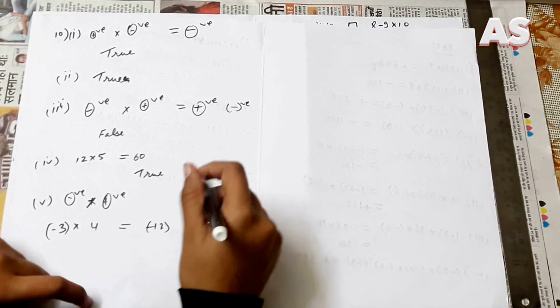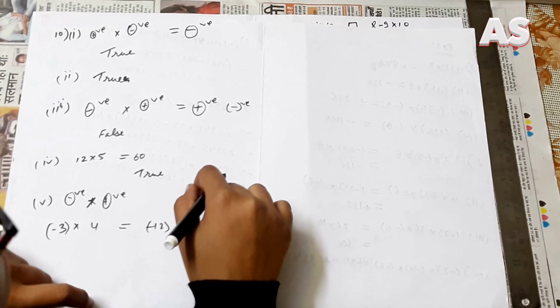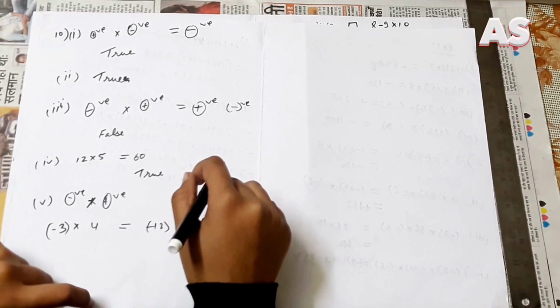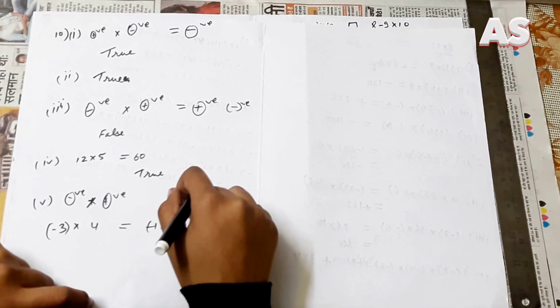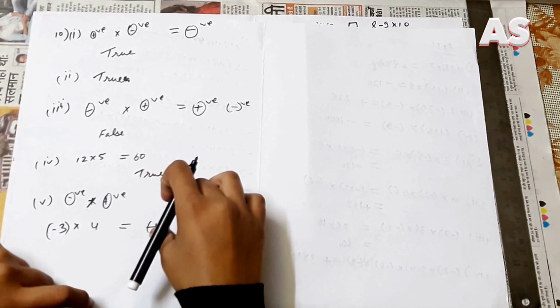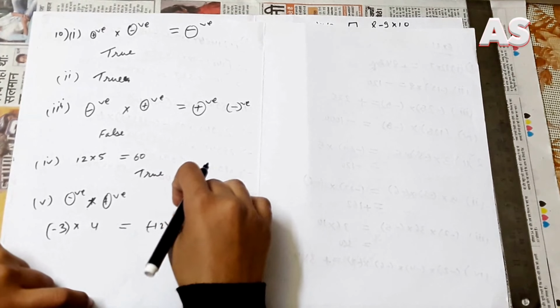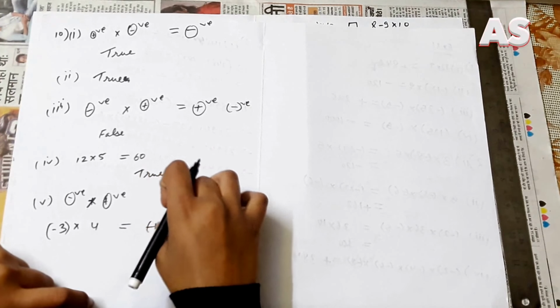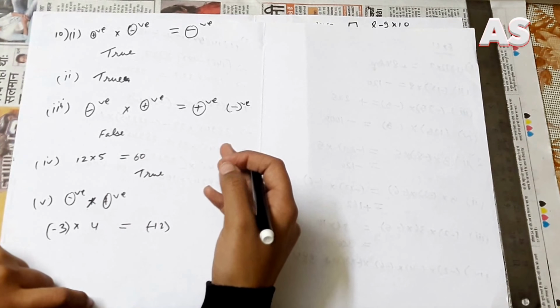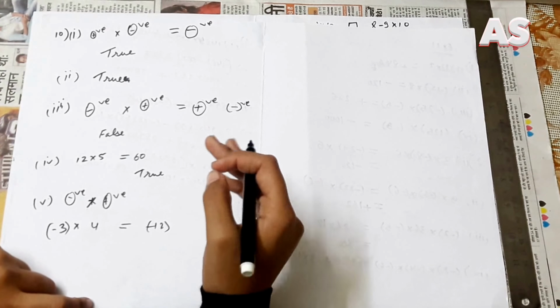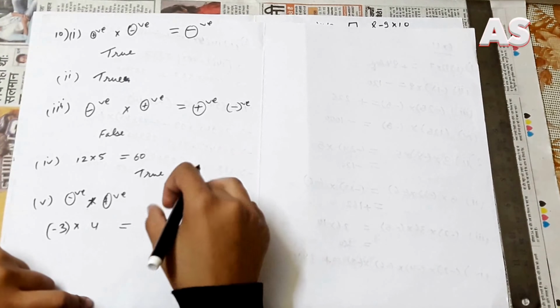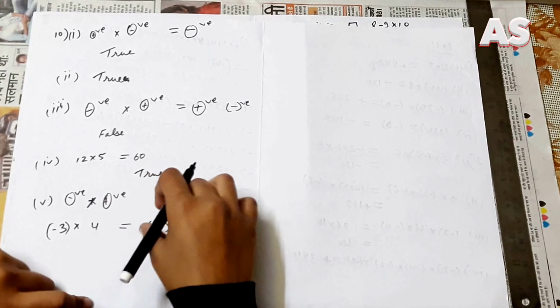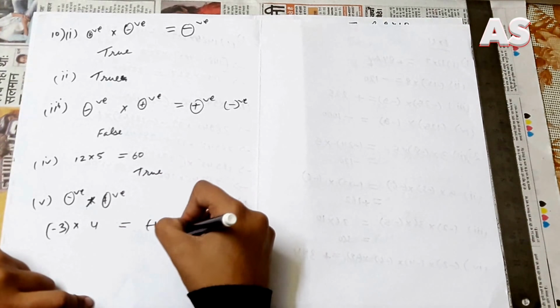But they are asking whether their product may be 0. 0 is neither positive nor negative. 0 is the only number which, if you multiply it by any other number, the product would be 0. No integer other than 0 does that. So it's a false statement.